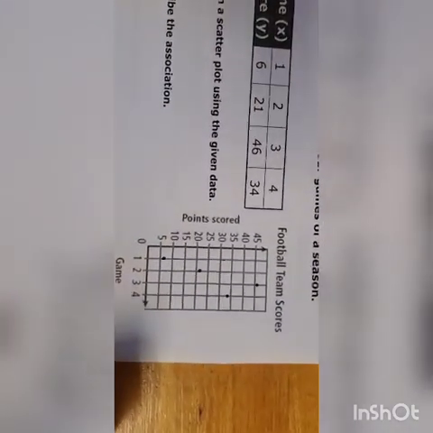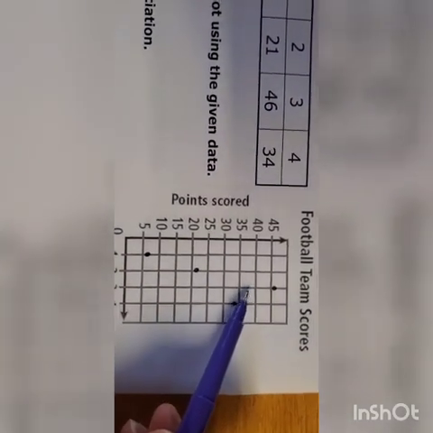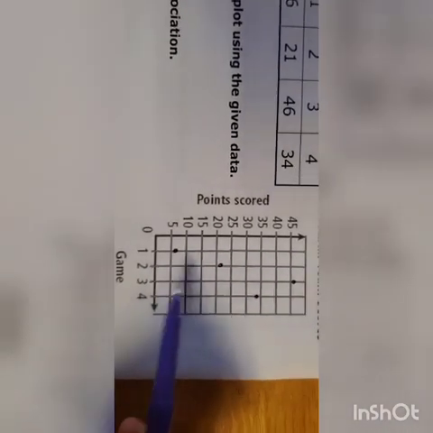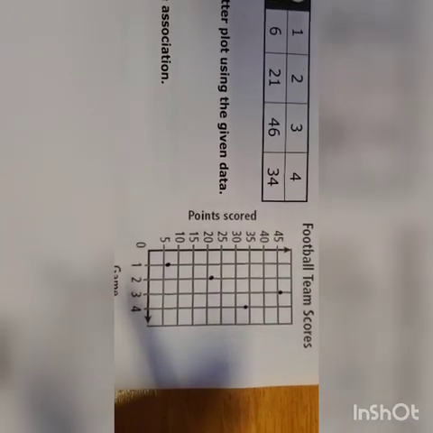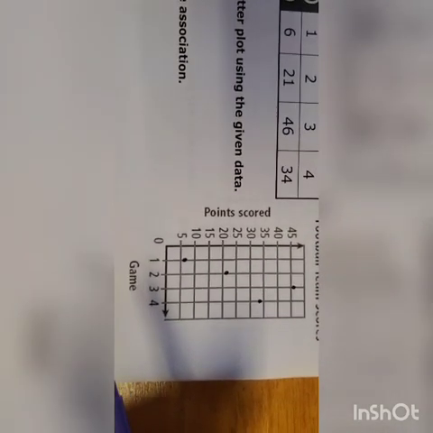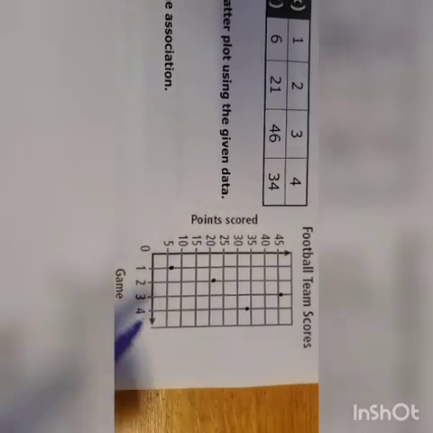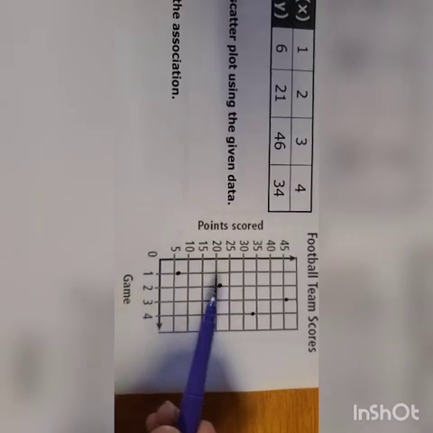Now, you can see when we look at this graph that this is a scatter plot. It is not a constant rate of change. We're not looking at a linear relationship here, but we can tell something about the data. We can tell something about the association between what game is being played and the points scored. It looks like the more games this football team played, the more points they scored.